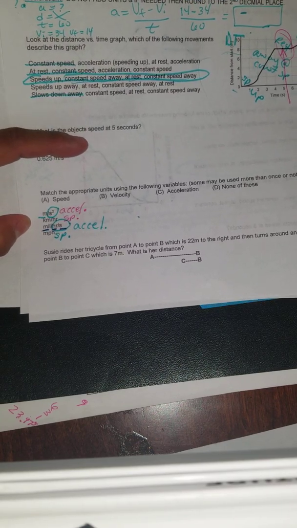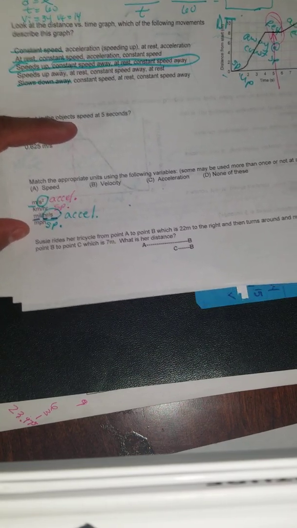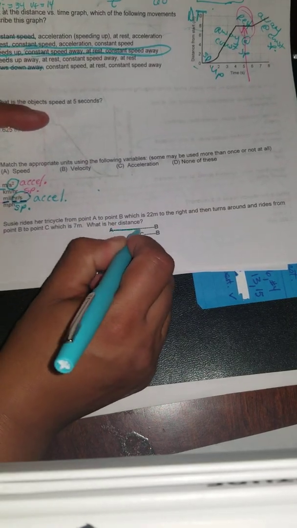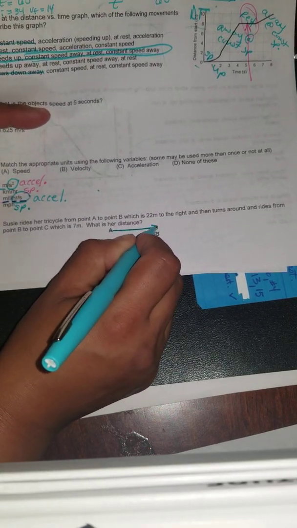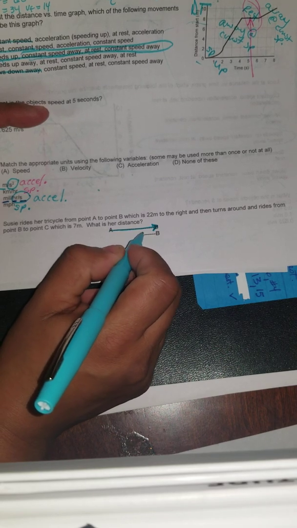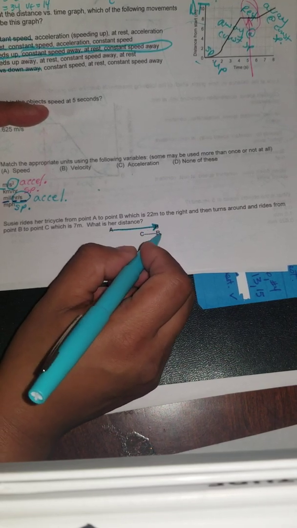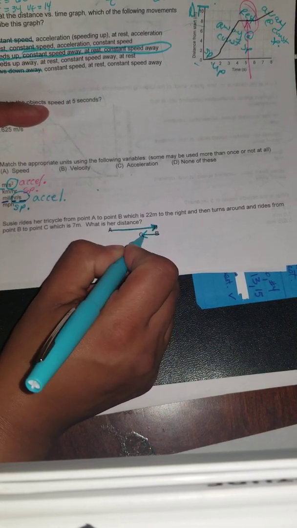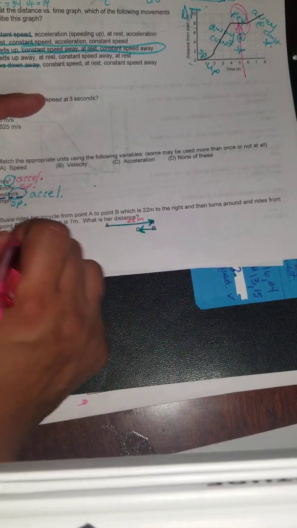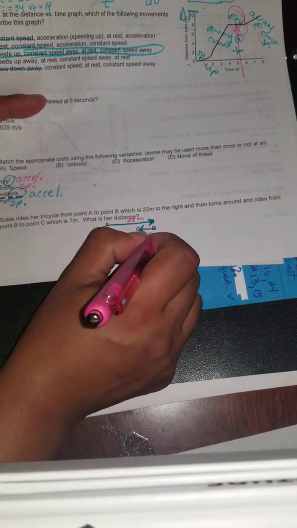The next one. It says here that Susie rides her tricycle from point A to point B. Then she turns around and then she rides it from B to C. Now they also tell me from A to B is 22 meters. And from B to C, it's 7 meters.